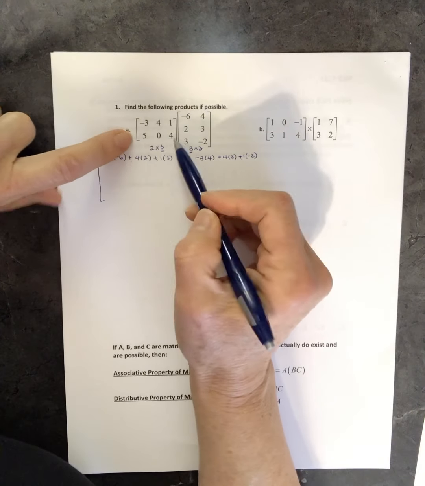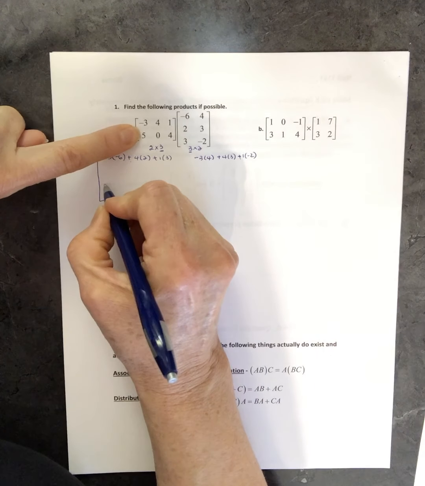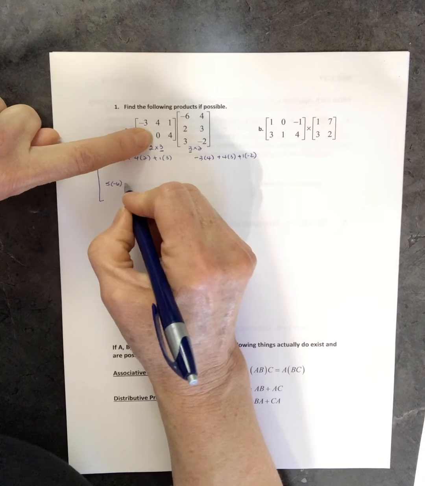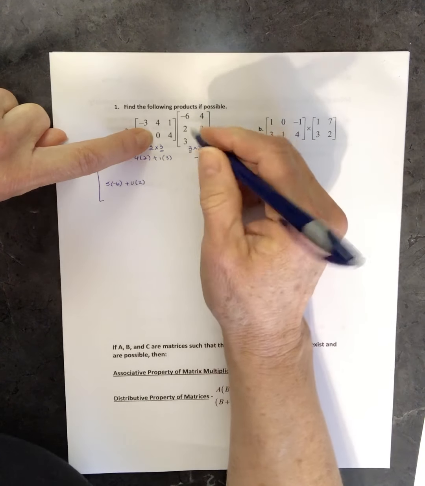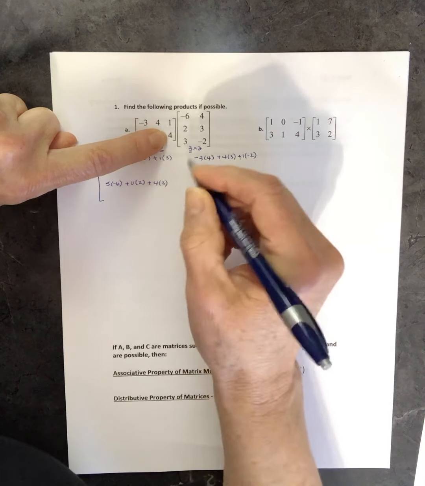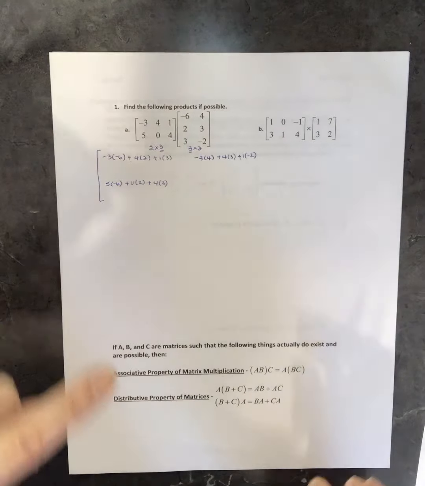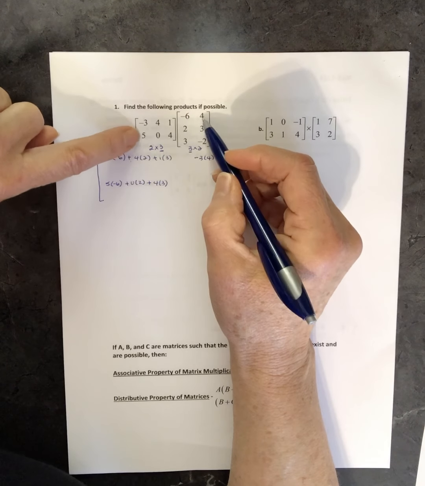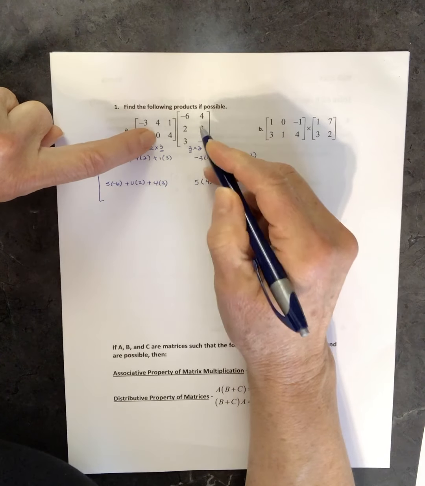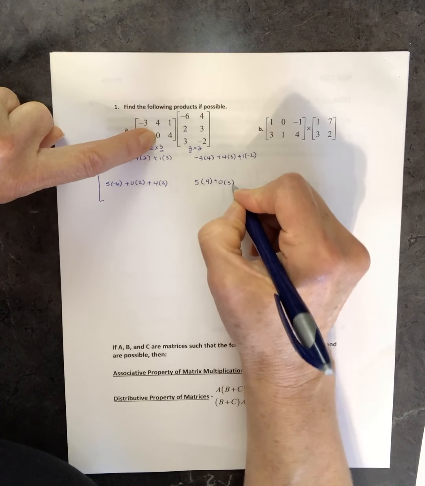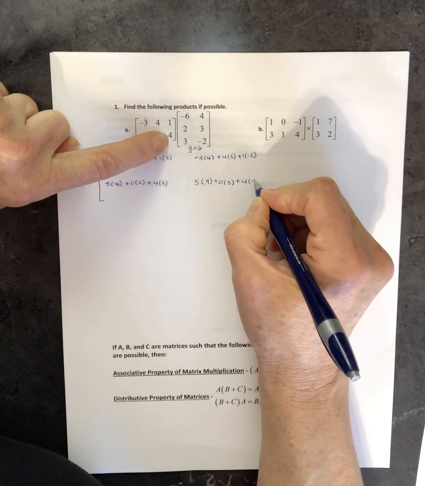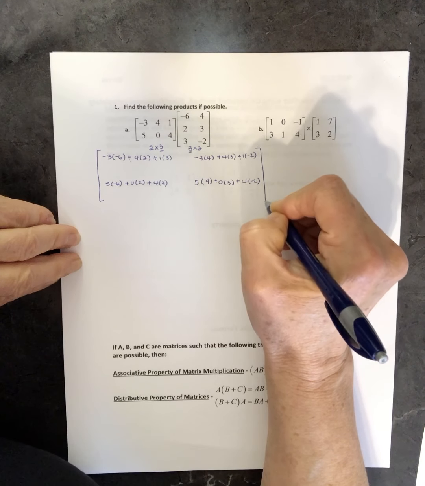Okay, so now I'll move to row 2. I'll have 5 times -6, plus 0 times 2, plus 4 times 3. Going back to the 5, I'll go 5 times 4 plus 0 times 3 plus 4 times -2. Let's close that matrix off.